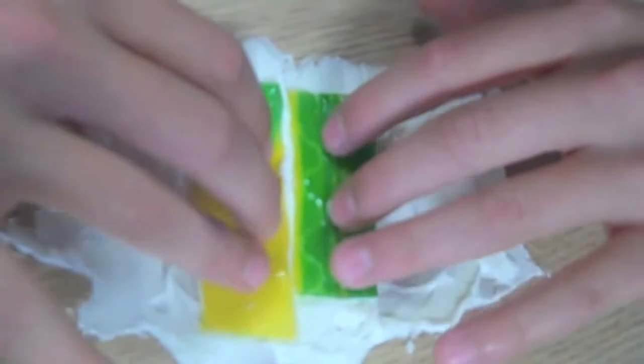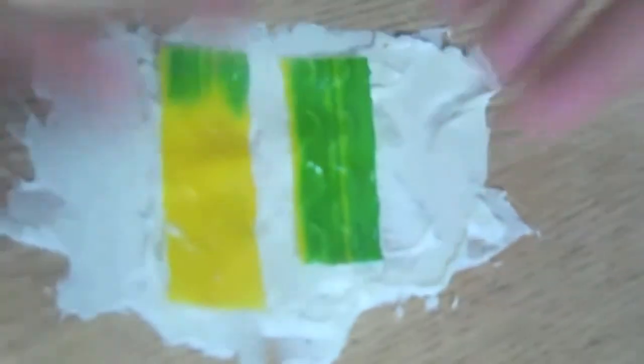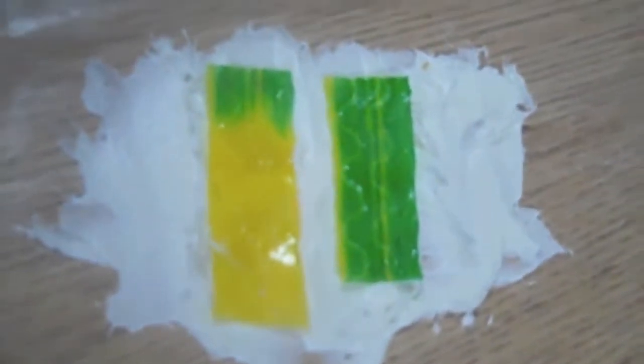As you slowly press down on the oceanic plates, because they are dense, they will sink into the asthenosphere.